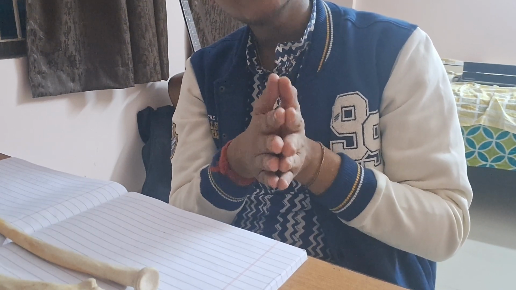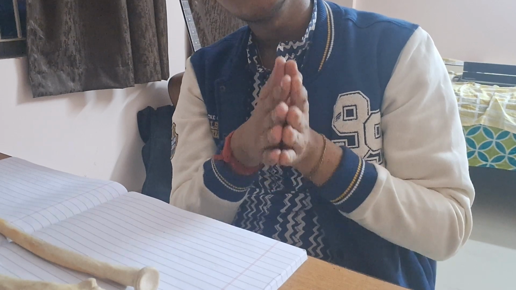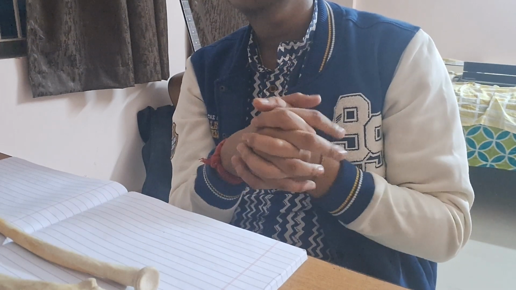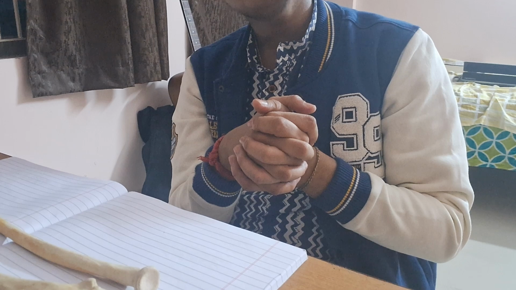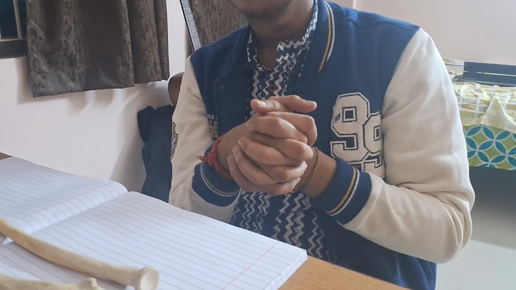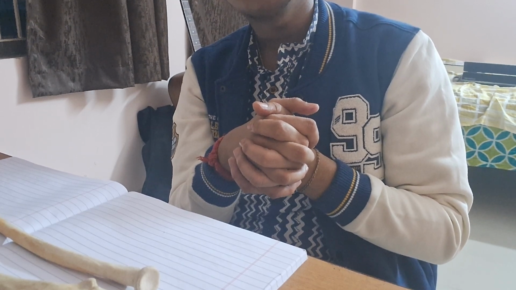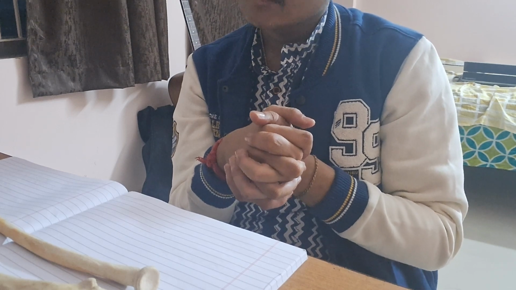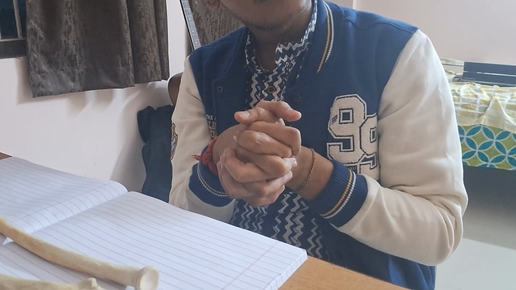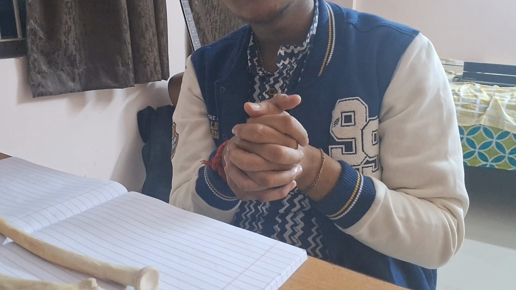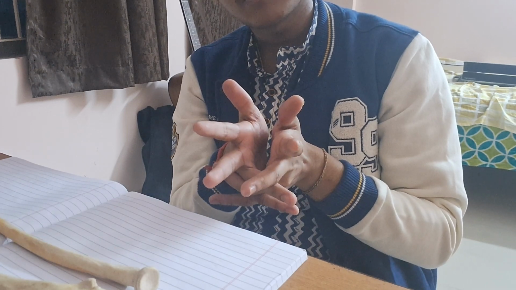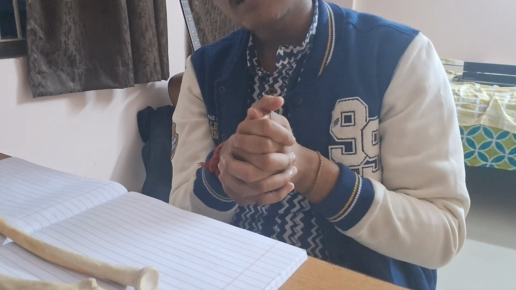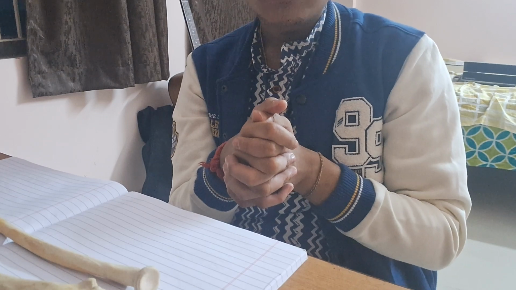So flexor carpi radialis originates from the medial epicondyle of the humerus and gets inserted into the base of the second and third metacarpals. Its nerve supply is by the median nerve. Action: it abducts the wrist.